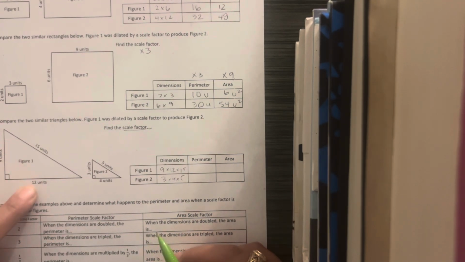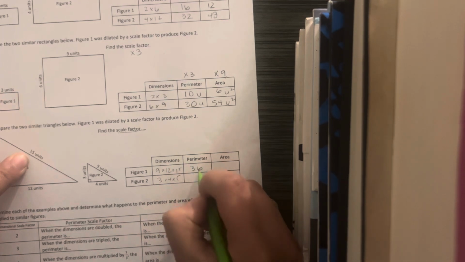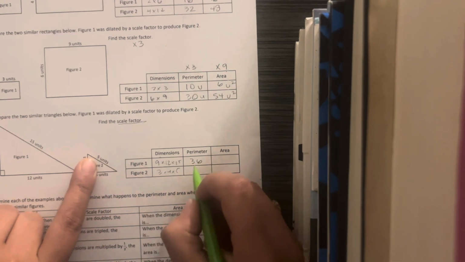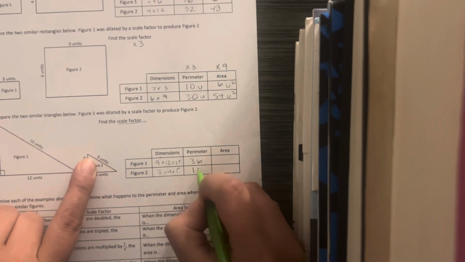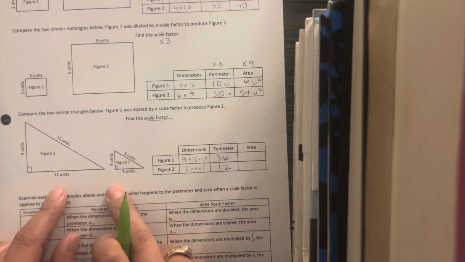If I ask you for the perimeter of the big one, we got 9 plus 12, which is 21. 21 plus 15 is 36. Versus if I look at the new perimeter, the smaller one, 3 plus 4 is 7, plus 5 is 12. So how did I get, I'm so sorry, I skipped a step there. How did I get from 9 to 3? How did I get from 12 to 4? Or how did I get from 15 to 5?